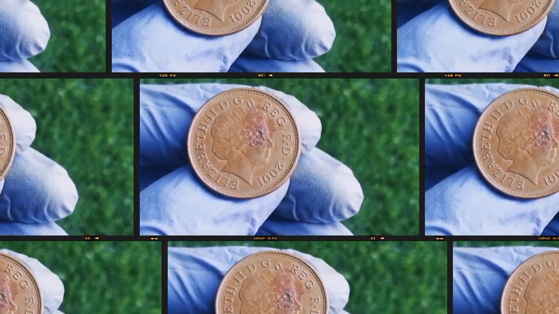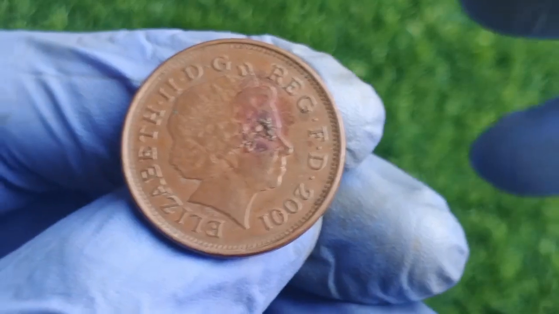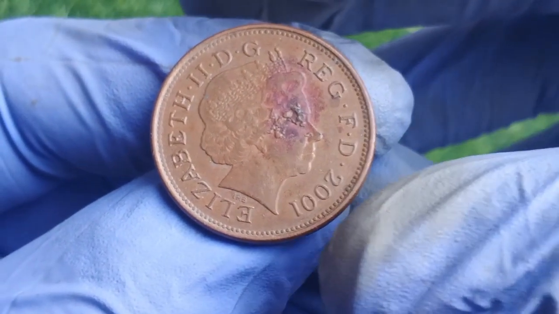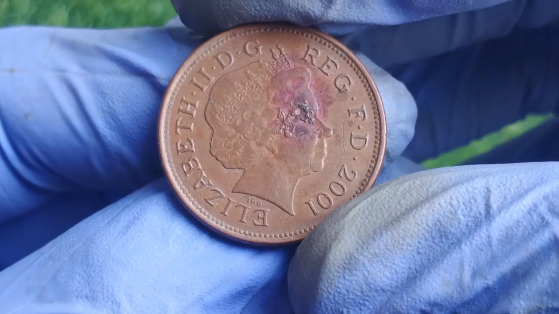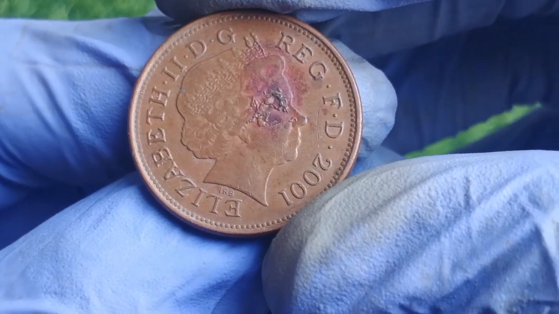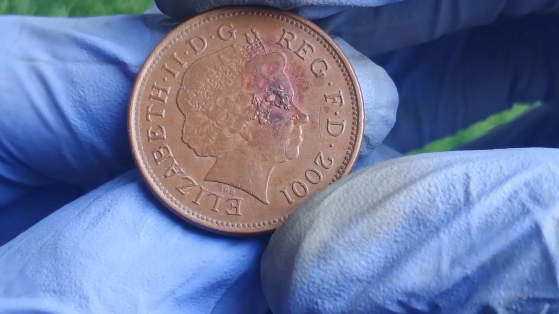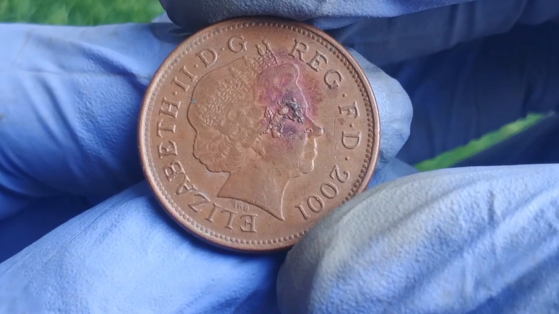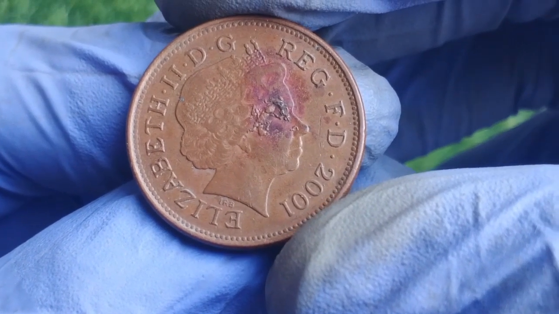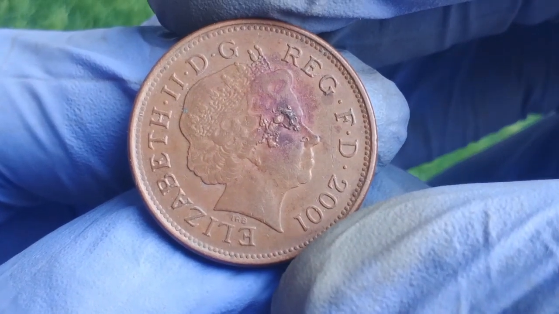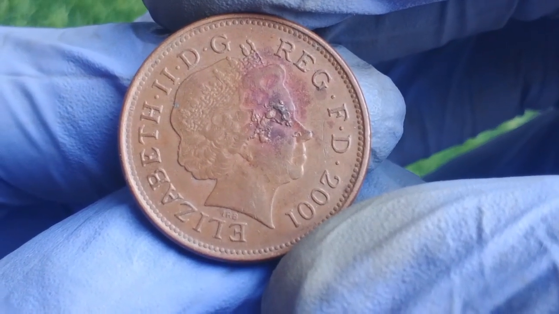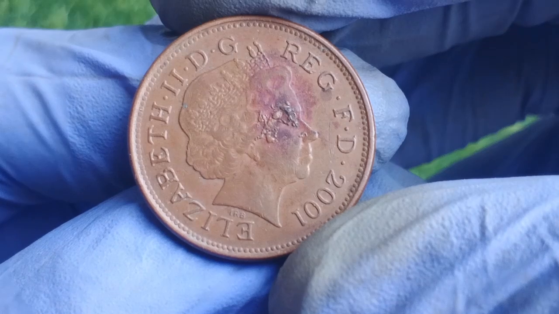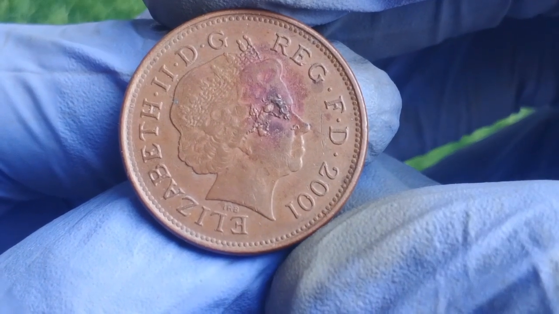The 2001 2-pence coin of the United Kingdom, featuring the portrait of Queen Elizabeth II, is part of the long-running British decimal coinage system that was introduced in 1971, when the UK moved from the old pounds, shillings, and pence system to a simpler decimal-based monetary system. This coin belongs to the denomination of 2 new pence, commonly written as 2p, which has been a standard unit in the British economy since decimalization.